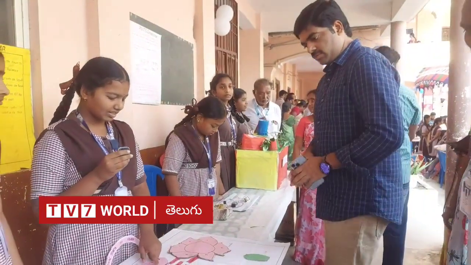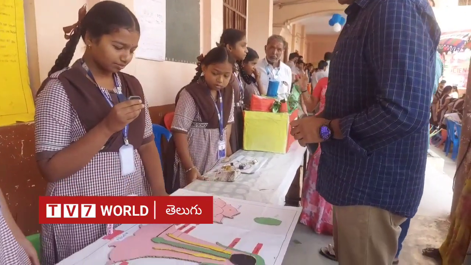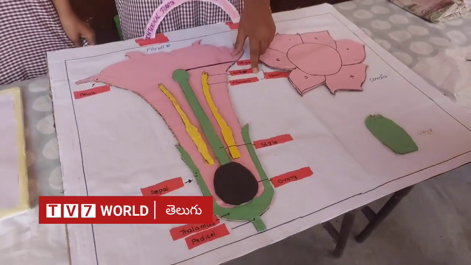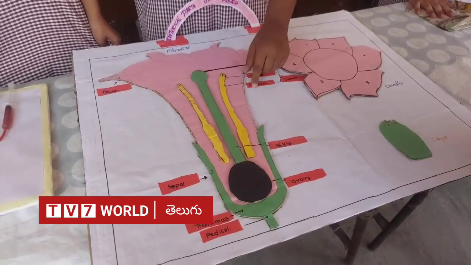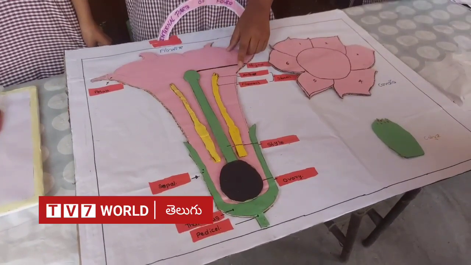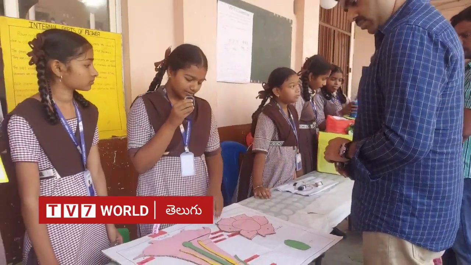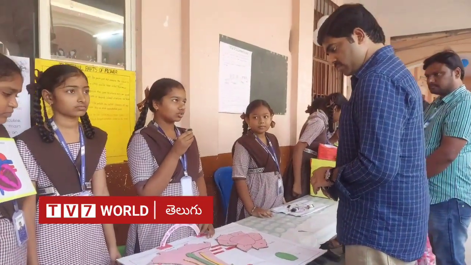Now I am going to explain about the internal parts of the flower. This is stigma. Stigma is also known as gynoecium. This is stamen. Stamen is also known as androecium. The male part of the flower is called androecium. The female part of the flower is called gynoecium.